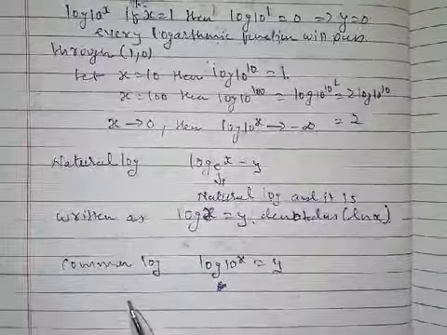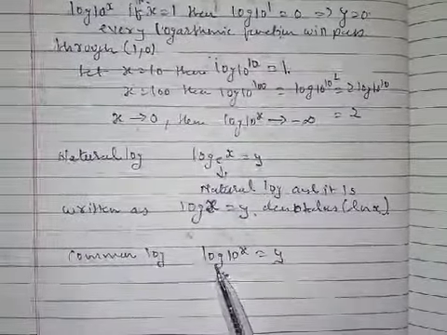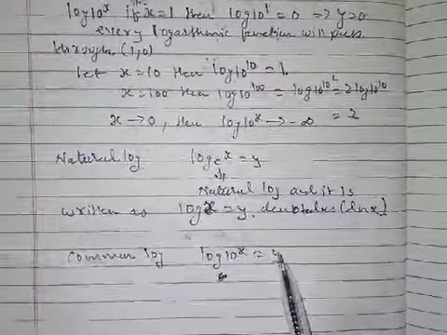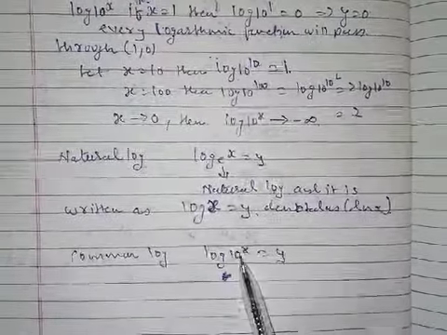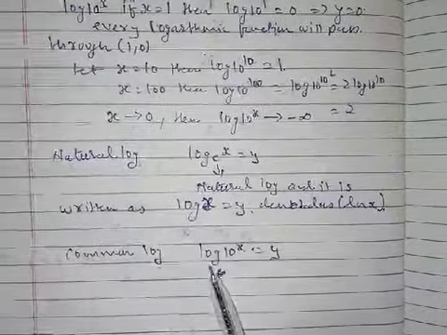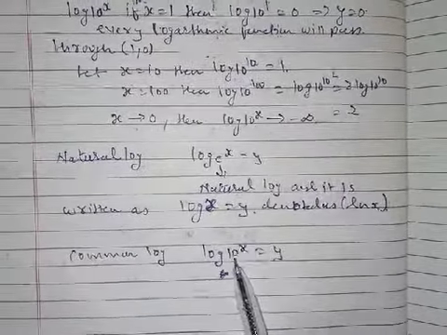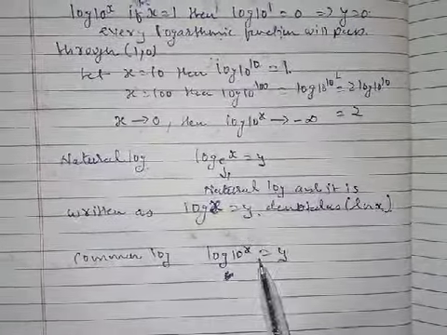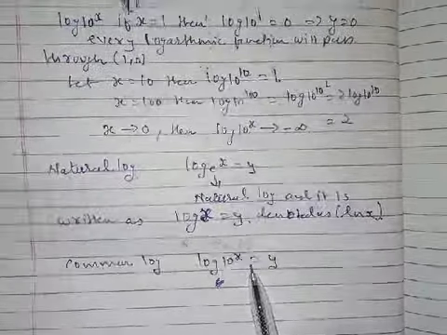And common log is what? Log 10 raised to x is equal to y. This, with 10 as the base, is called a common log. Whenever there is a common log, its base is always written as 10.